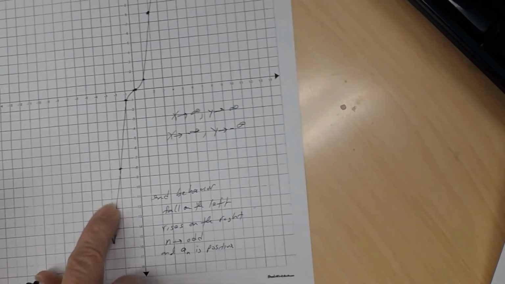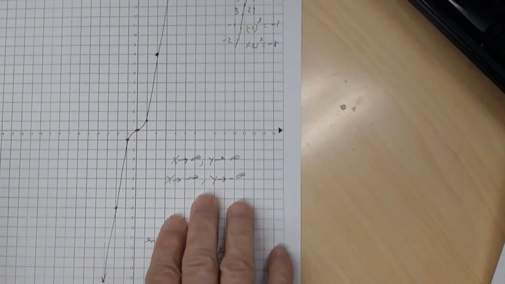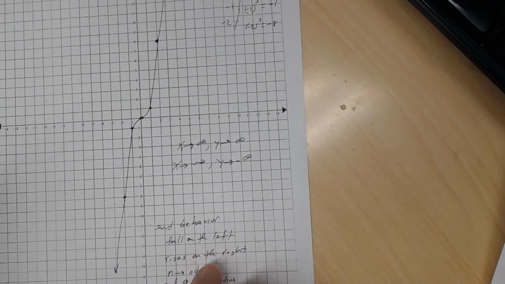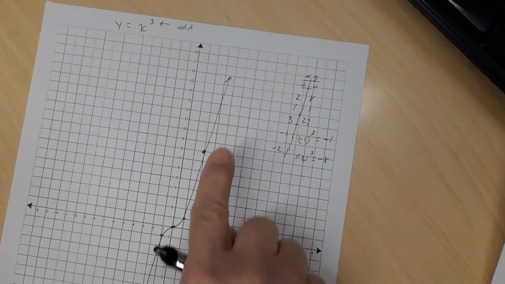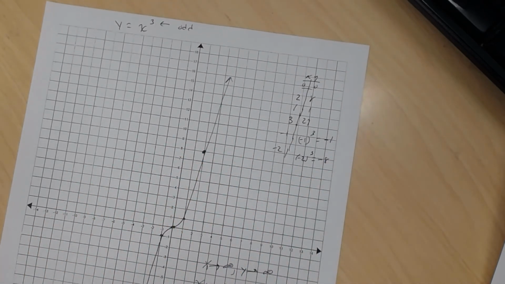Now remember what made this rise and this fall? First of all, your leading exponent, your degree, is odd. If the degree is odd, on one side the graph rises, and on the other side the graph falls.